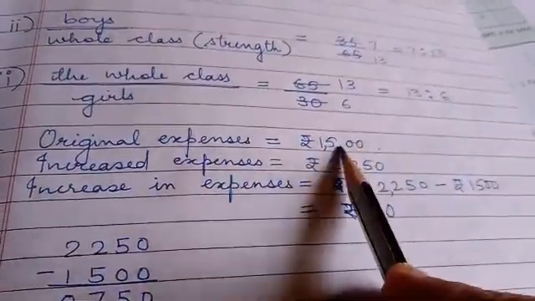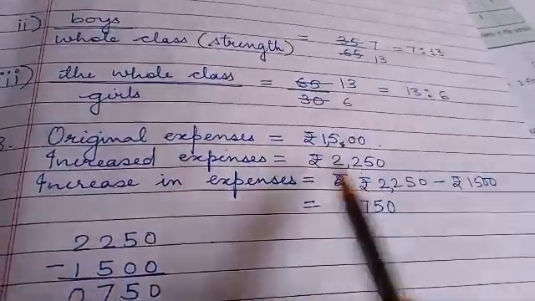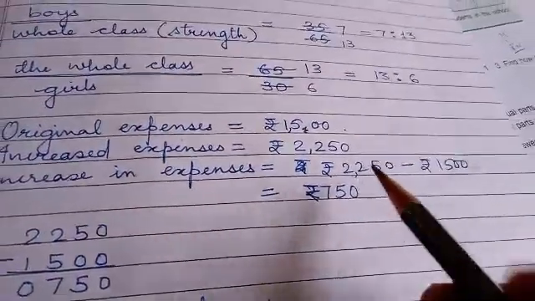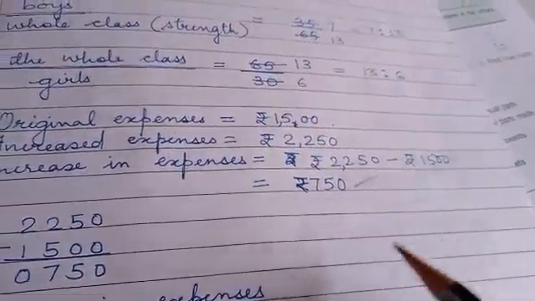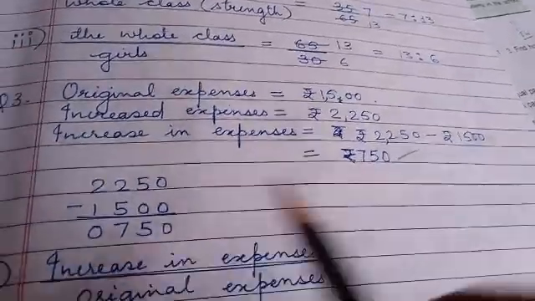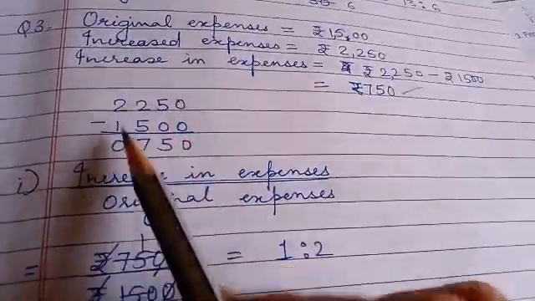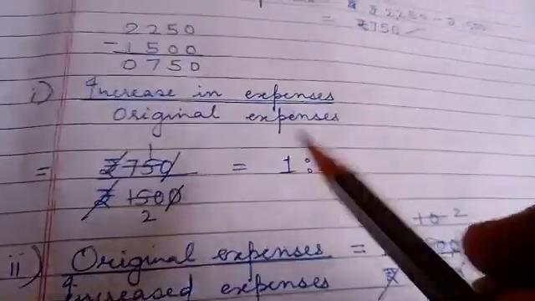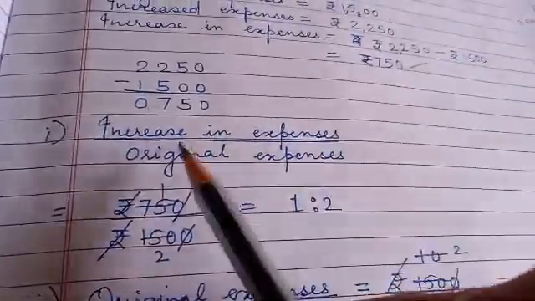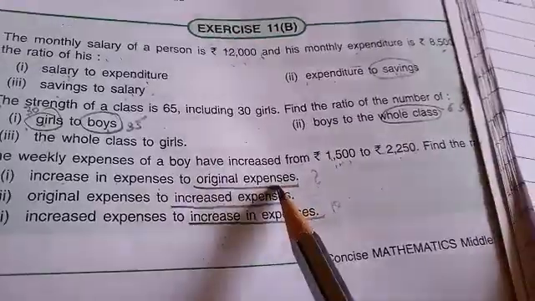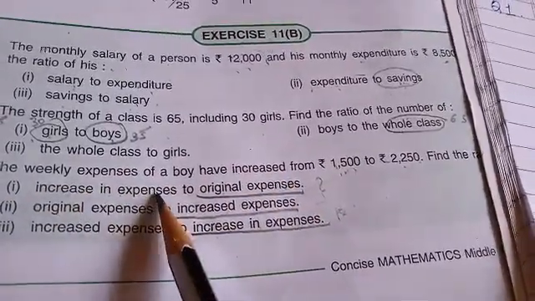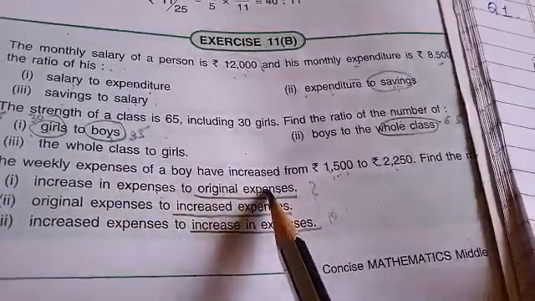Original expenses rupees 1,500, increased expenses 2,250, increase in expenses I have already told: rupees 2,250 minus rupees 1,500. The answer is rupees 750. Okay. So here I have shown also how to do it. Then let us see the ratios which are asked. Increase in expenses upon original expenses. You can see in the textbook how it is given. Increase in expenses to original expenses means increase in expenses upon original expenses. Okay. That you should not get confused.